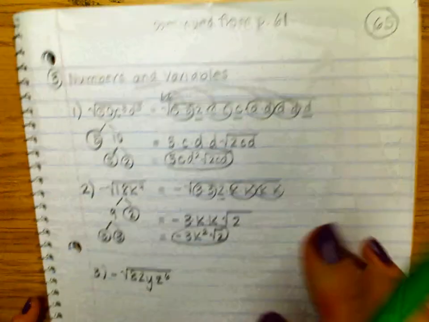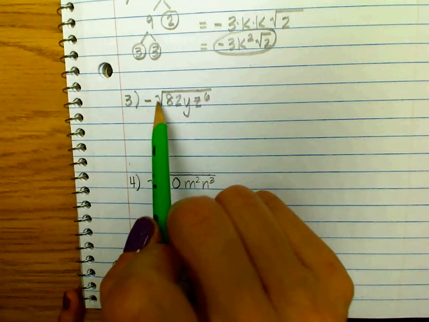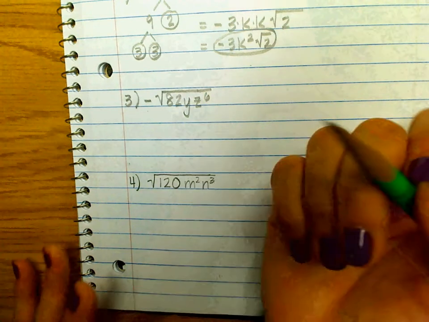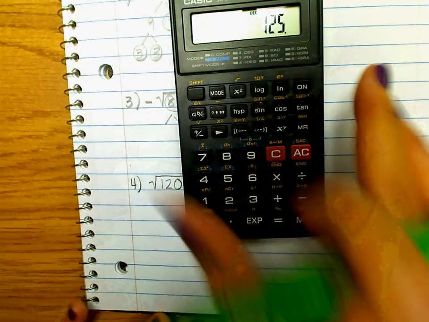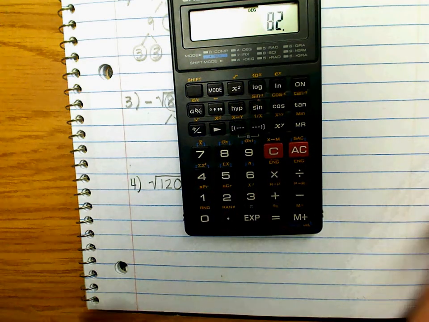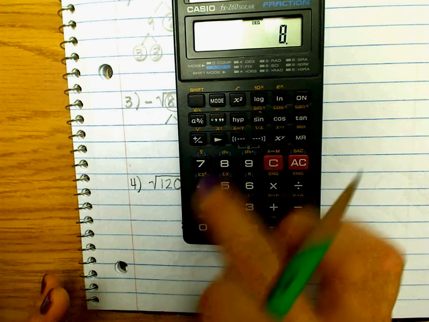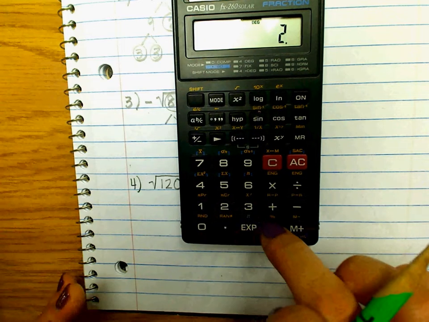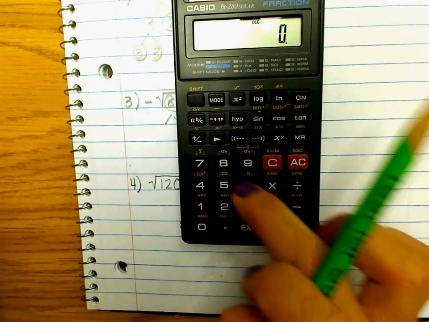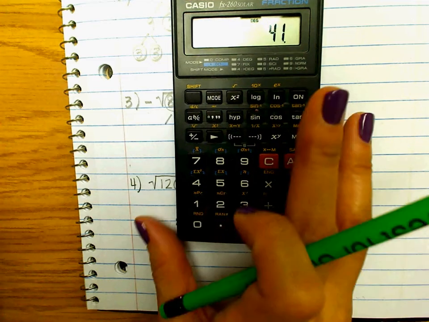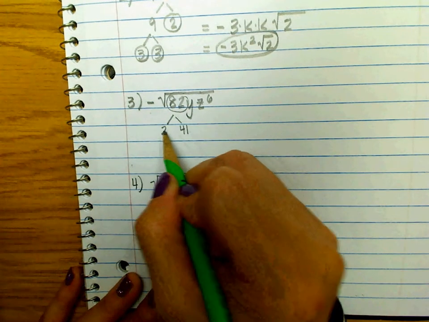And if you look down here, number 3, we got a negative root 82yz to the 6th. So the 82, we still need to figure that one out. So let's try. If I take 82 and divide by the smallest number, let's see what it comes out. Hey, that works, no decimal. So remember, when you take and divide by a number and it works, then the other number is the other factor. So 82 divided by 2 is 41. So when I divided by 2, I got 41. These 2 multiplied equals the number on top.